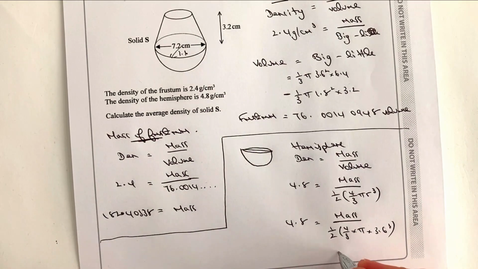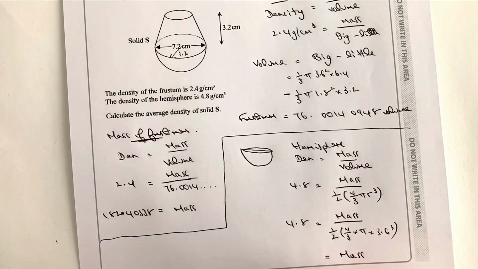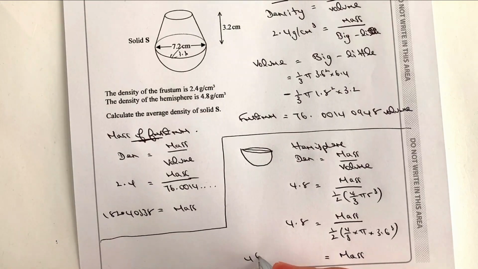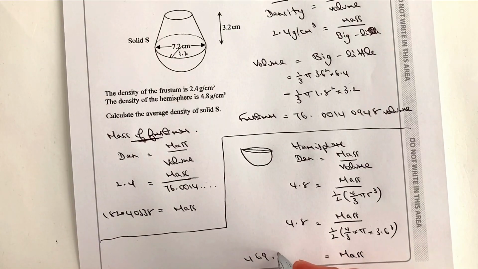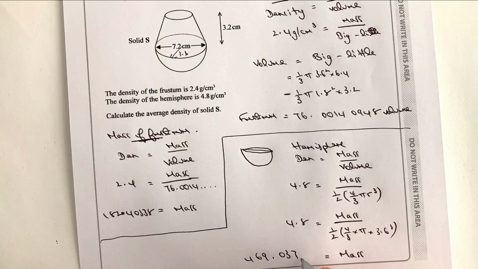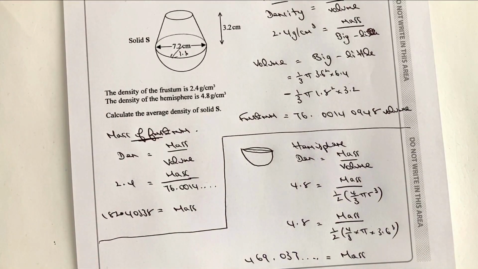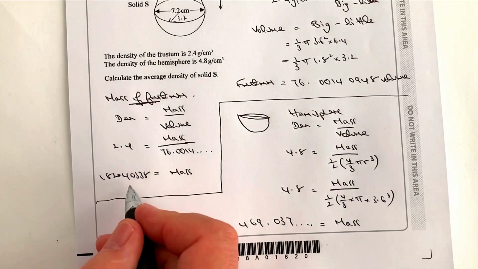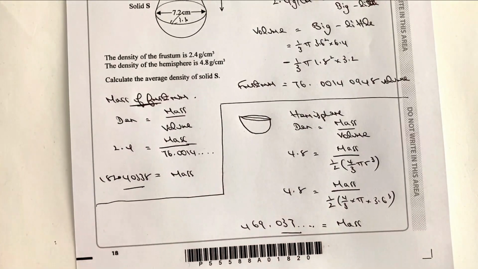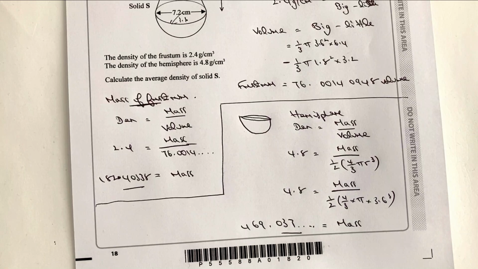So mass equals 469.037. Now we've got two values, haven't we? We've got the mass for the frustum and the mass for the hemisphere.